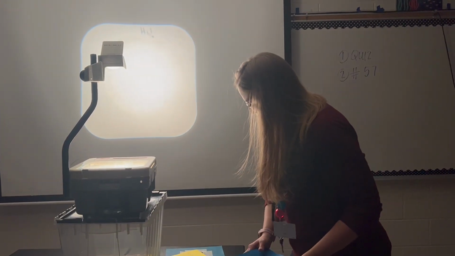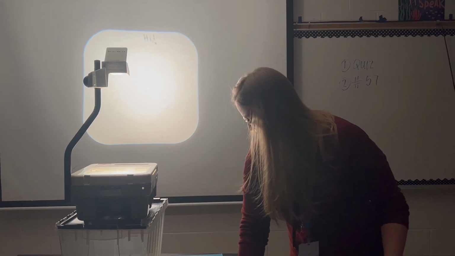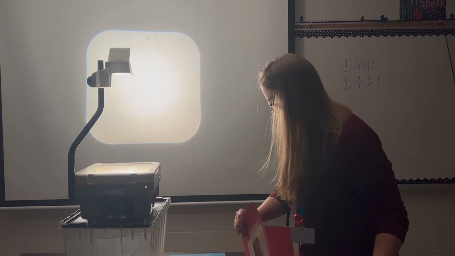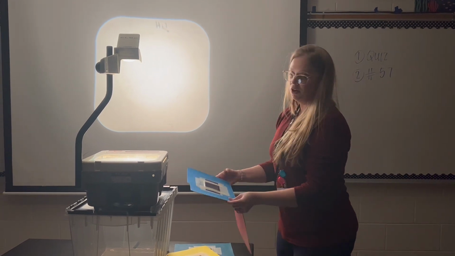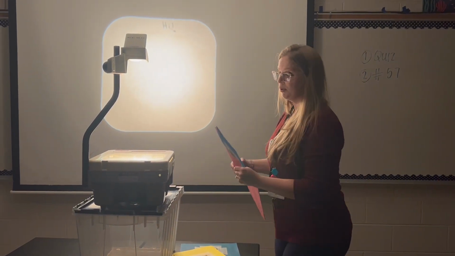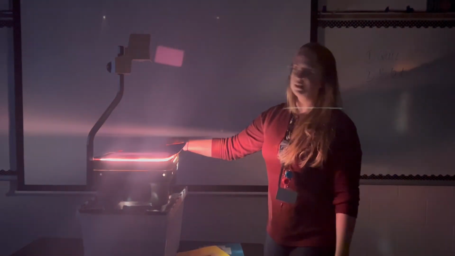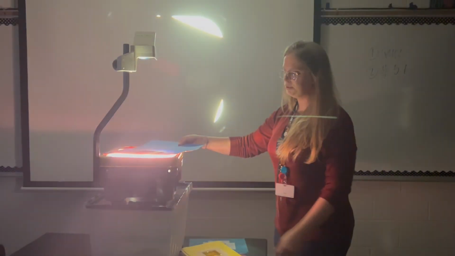So this is numbers 9 and 10. Number 9 says, what would happen if I put a red transparency film and a blue transparency film stacked on top of each other? So here's my red, here's my blue, and we know from before red and blue make magenta, but what do we get here? We get nothing, okay? Everything has been blocked off.